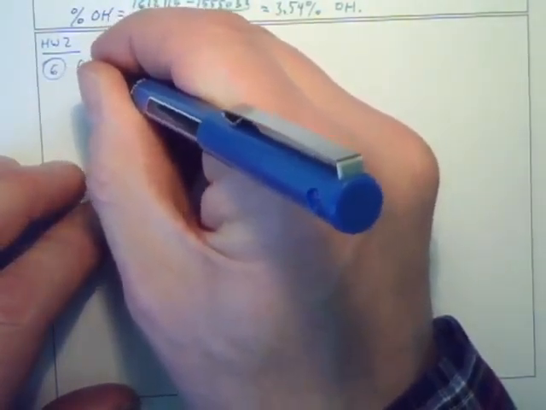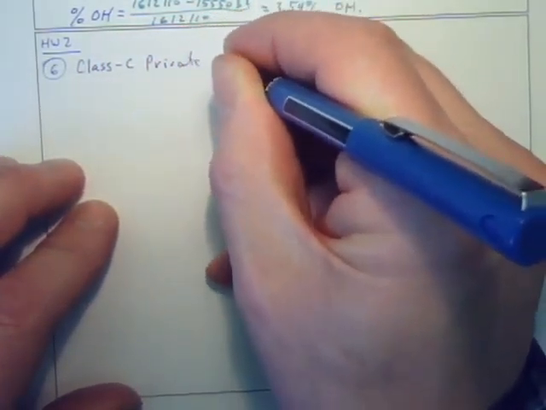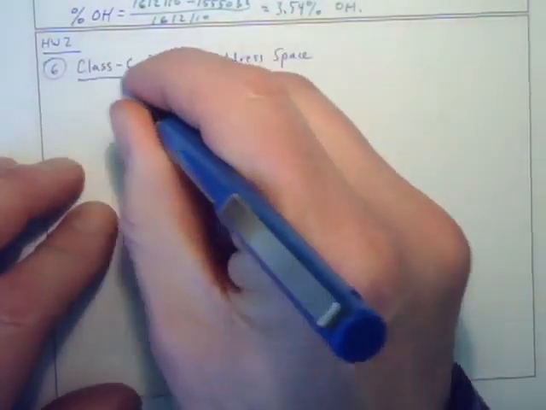So this is the Class C private address space problem.